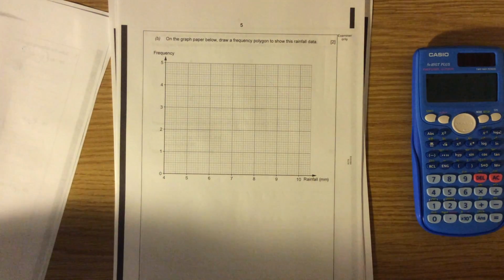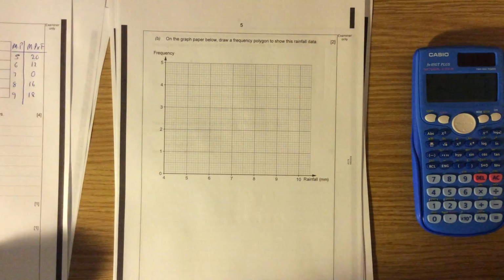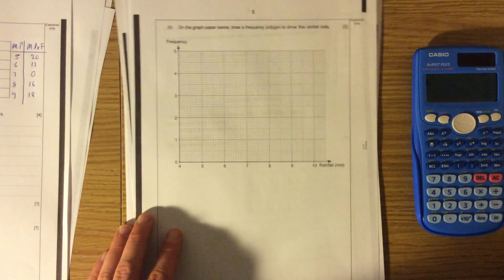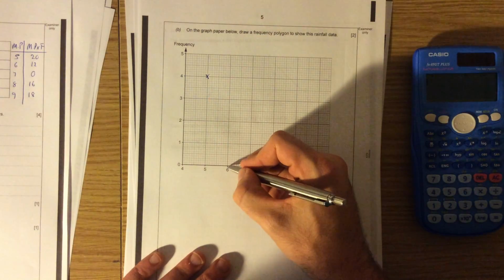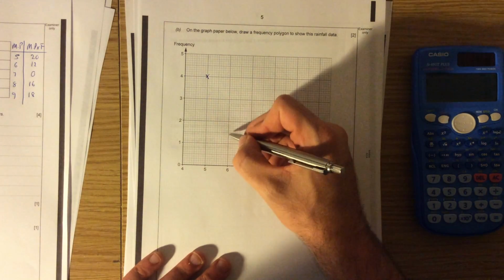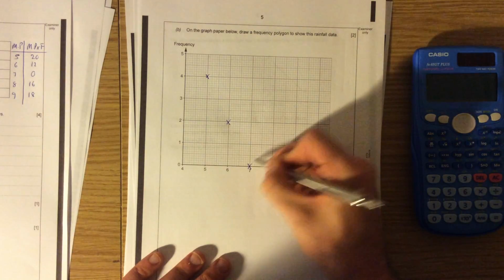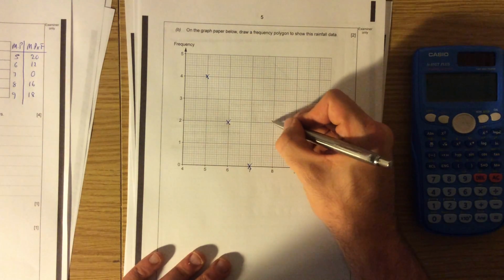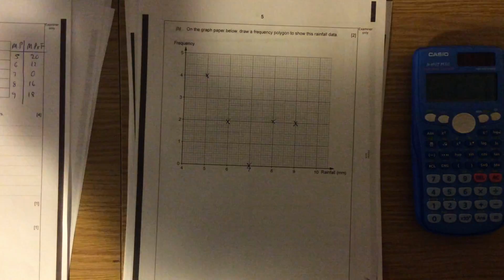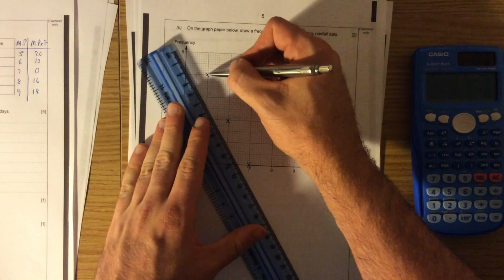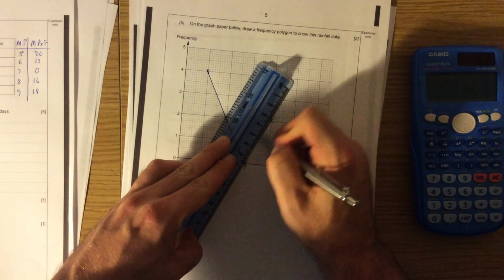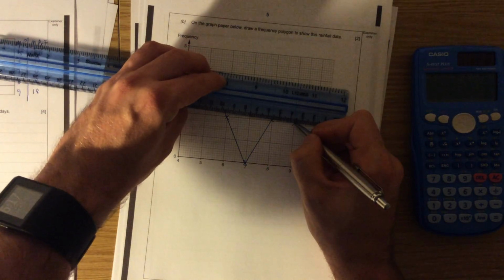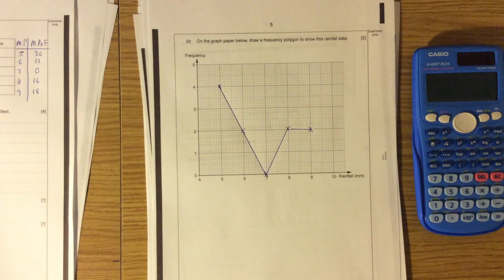Part B, draw a frequency polygon. To draw a frequency polygon, we plot the frequencies against the midpoint. So across the bottom, we plot the midpoints. The first midpoint was 5 against the point 4, 6 against the point 2, 7 against nothing, 8 against 2, and 9 against 2. And for a frequency polygon, we join this up using straight lines going from one point to the next, right the way across until we get to the end of the graph.